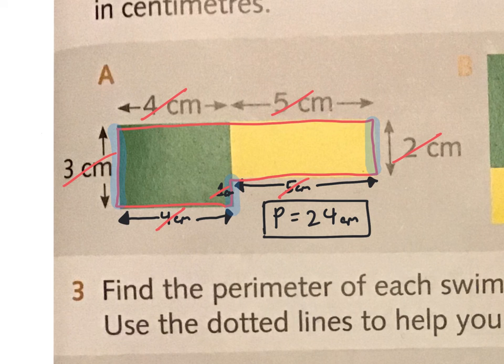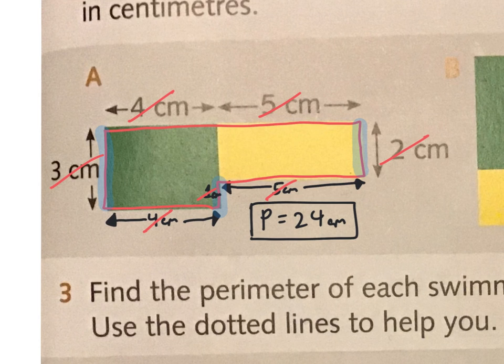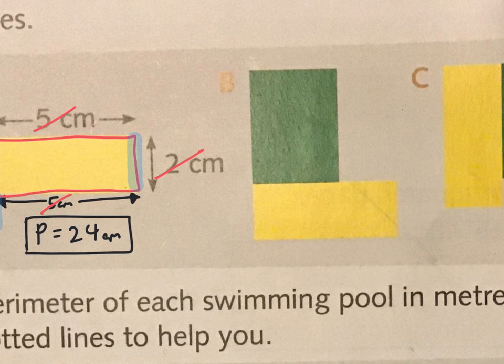Now it's the same dimensions for every rectangle, the same lengths for each side. So if you go over to question B, if you remember here from A, the green rectangle was 4 centimeters by 3 centimeters. It's going to be the same for B. So the longer side will be 4, and the shorter one will be 3. And in the blue one it was 5 and 2. So just remember always to go back to this first one to check the length of each side of your rectangles.